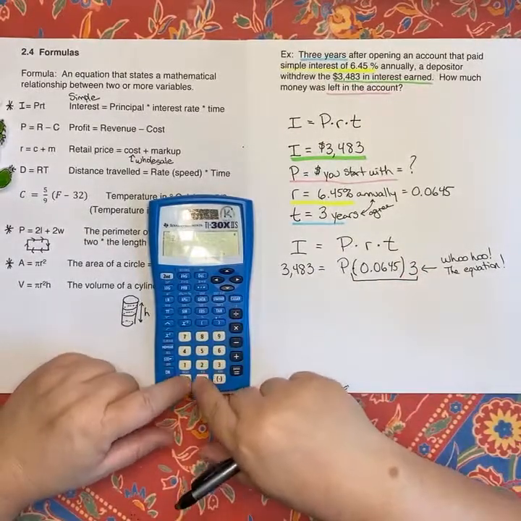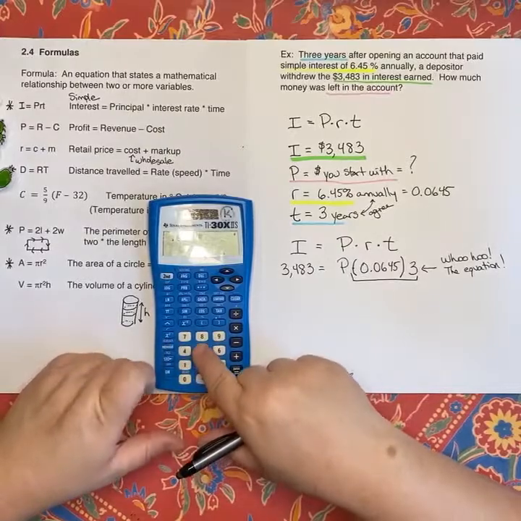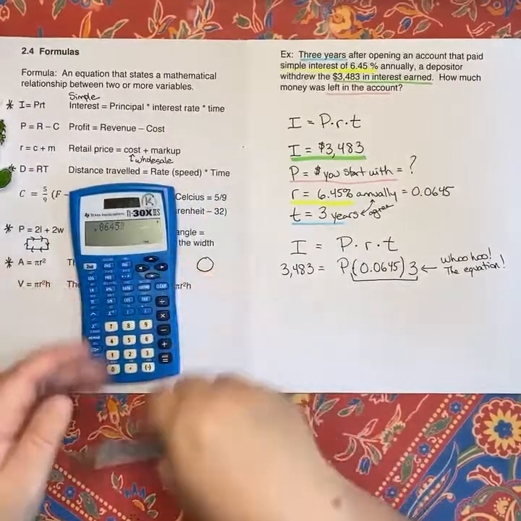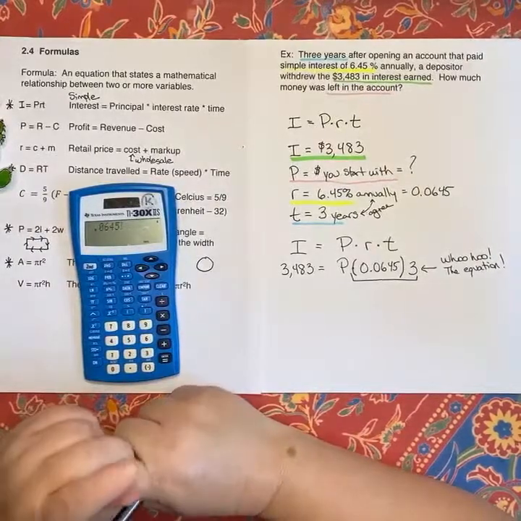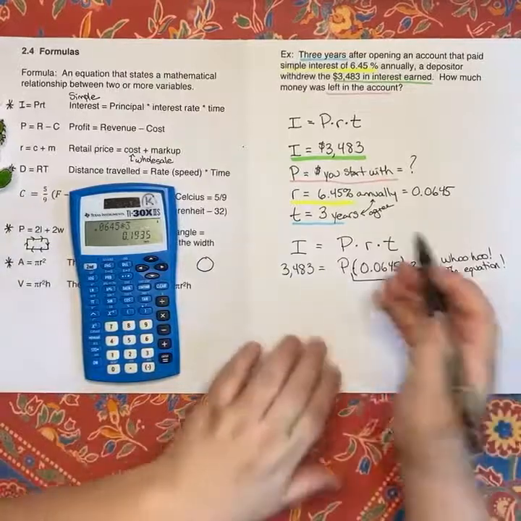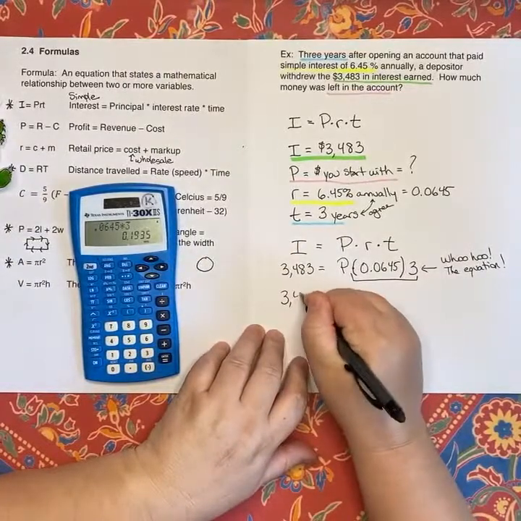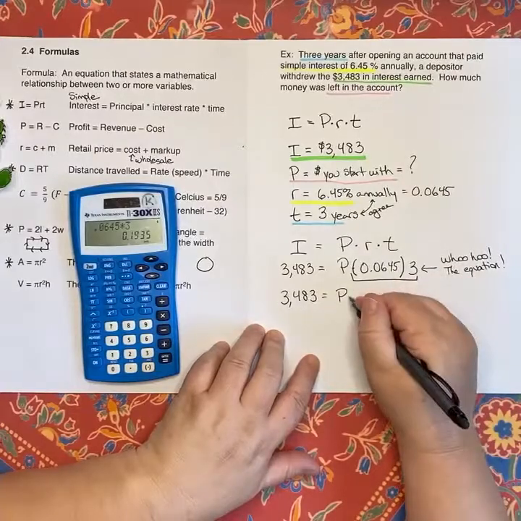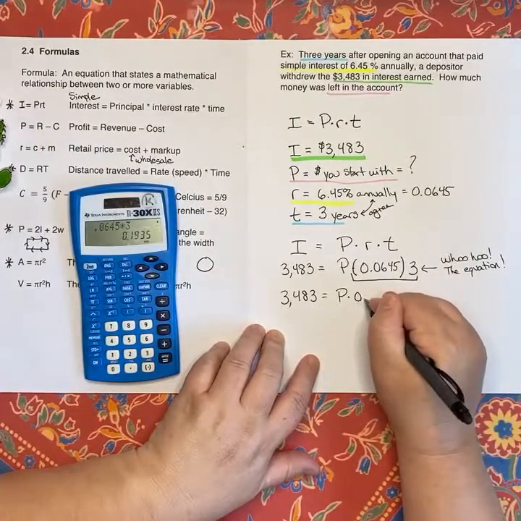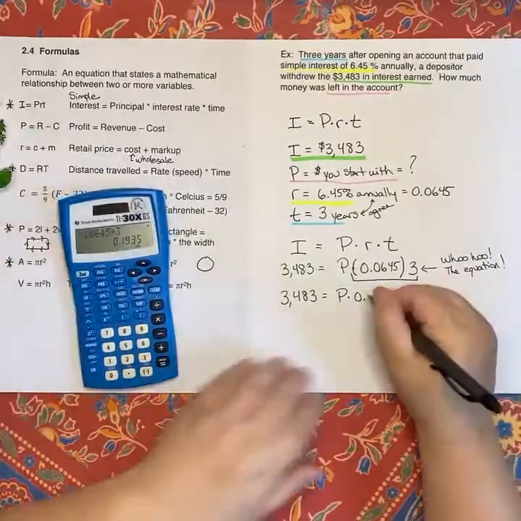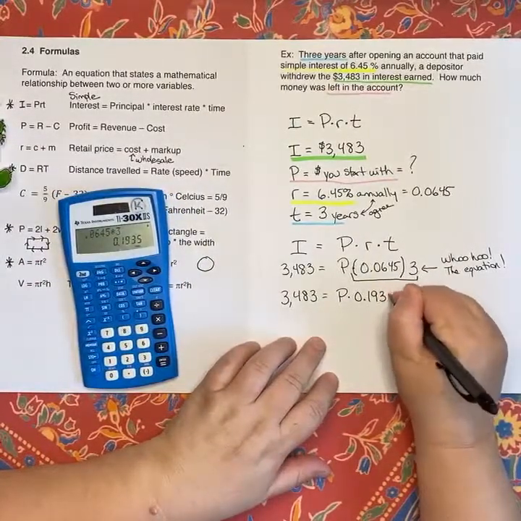So I've got 0.0645 times 3 equals. And so this becomes 3,483 equals P times 0.1935.